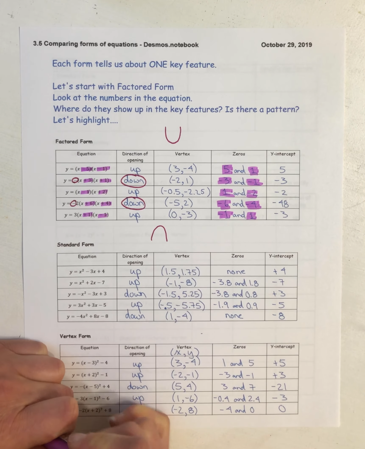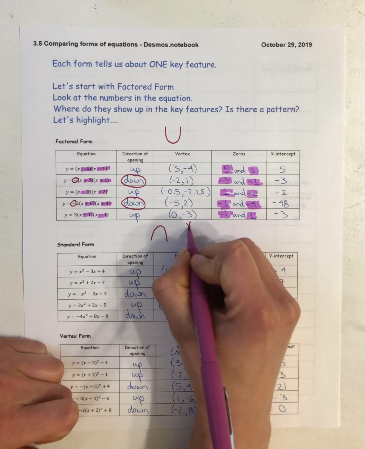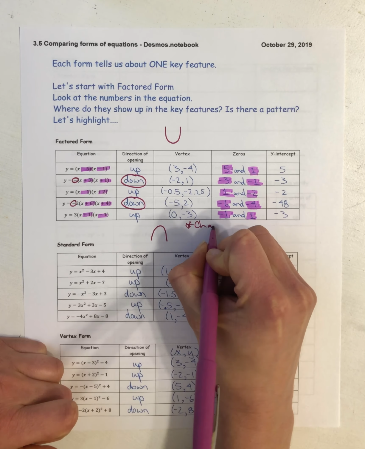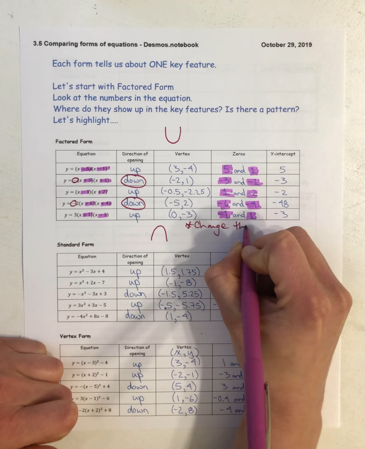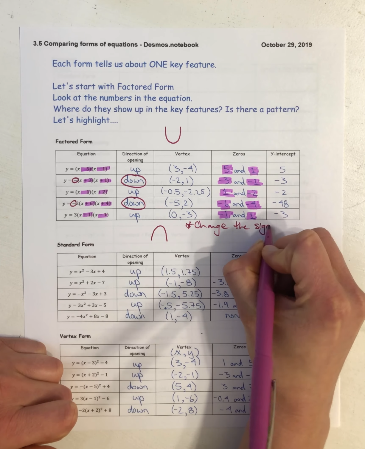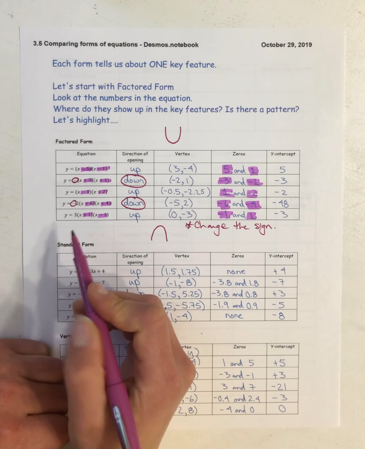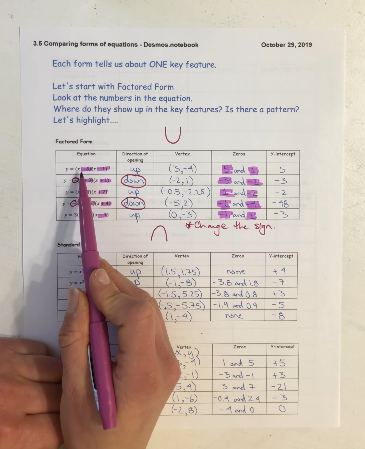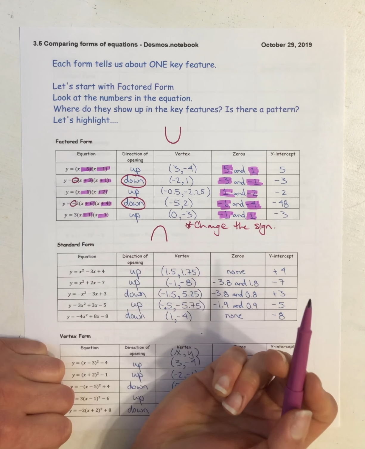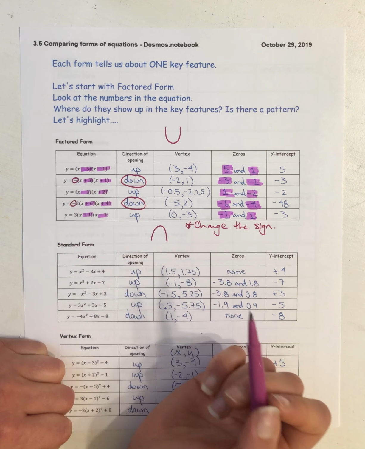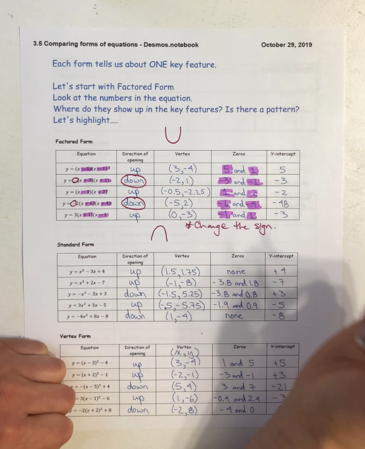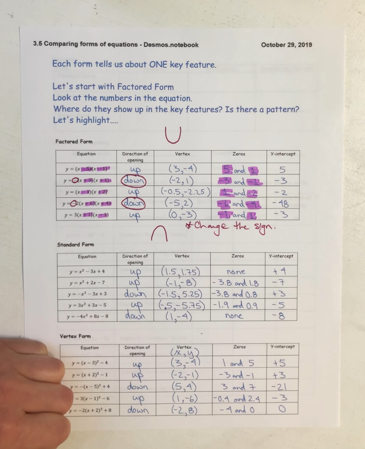So what we need to do is change the sign. Okay, so we can get our zeros from here, but all we need to do is change the sign. So taking our x -5 and x -1, our zeros are 5 and 1.